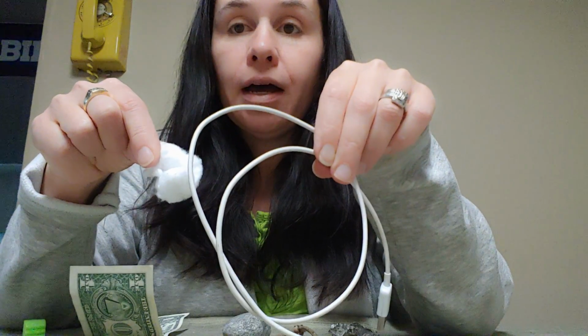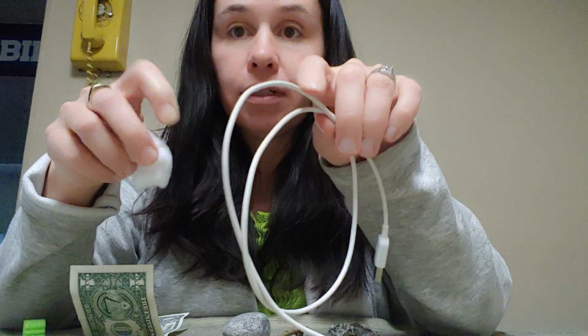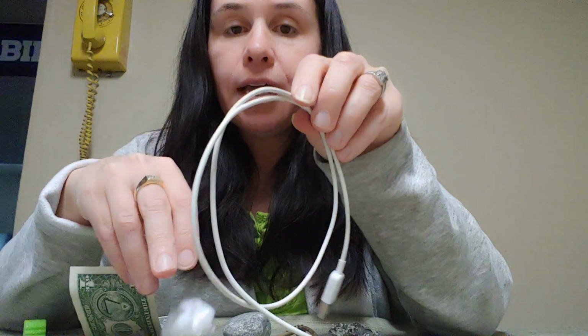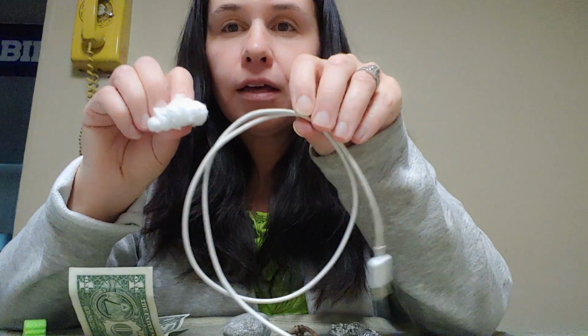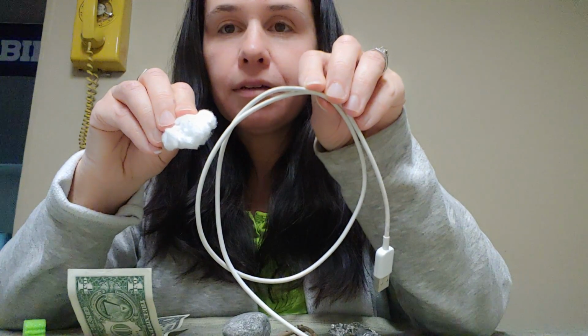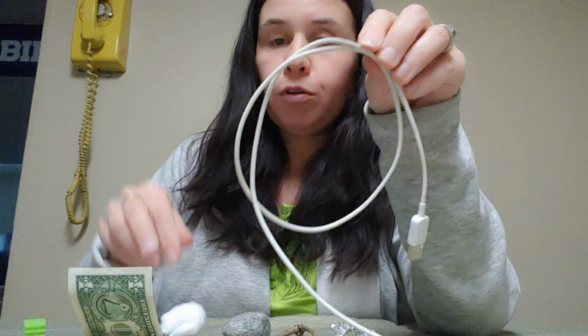Now, I want the object that is bendable and flexible and squishy. Well, the cotton ball is squishy, but I need bendable and flexible and long and thin. So which one would I pick? Right, the phone cord.